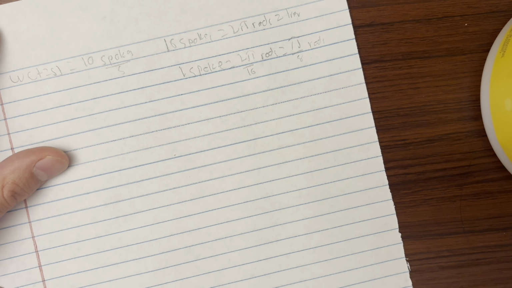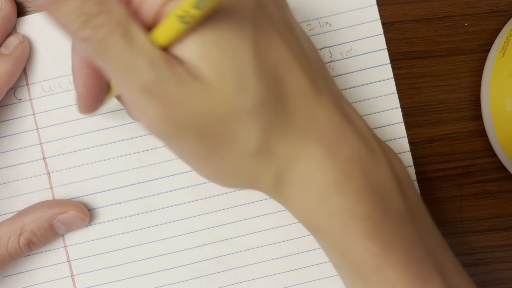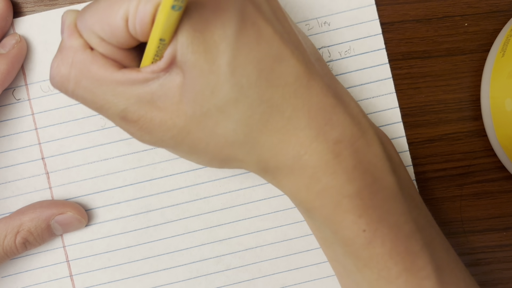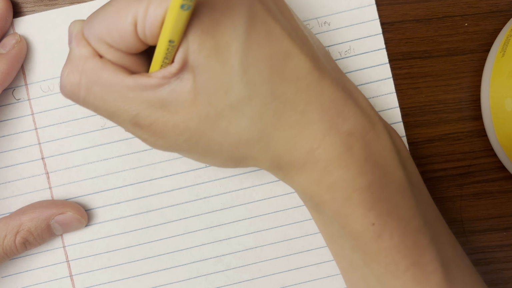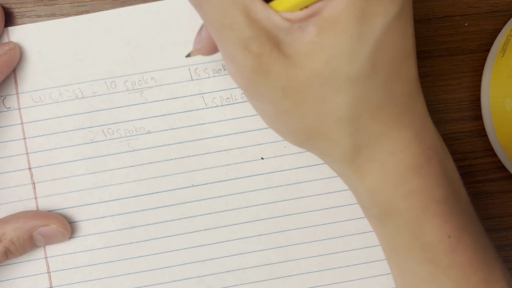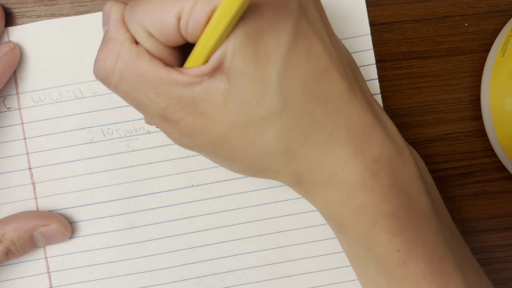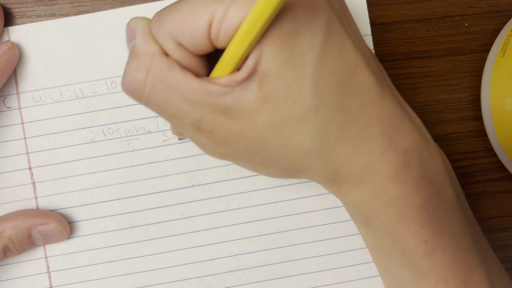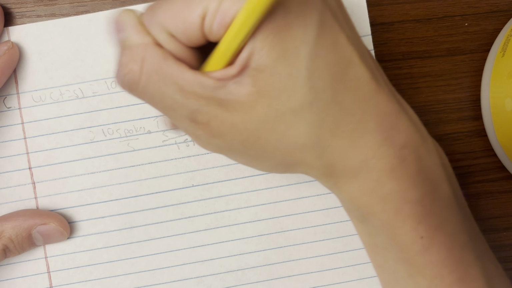So now we could just multiply it over here. We multiply by the 10 spokes per second. To cancel out spokes, I have to multiply by its rad per spoke. So we have pi over 8 rad over 1 spoke, which cancels out.